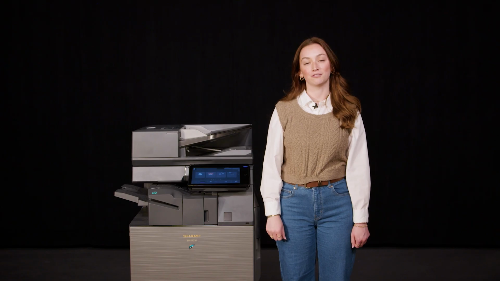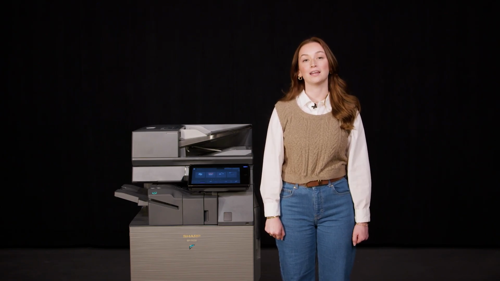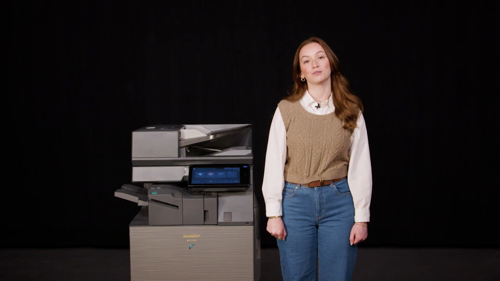The remote front panel feature is helpful to remotely operate the machine, troubleshoot, and help simplify training and support. And that is how you use the remote front panel feature.